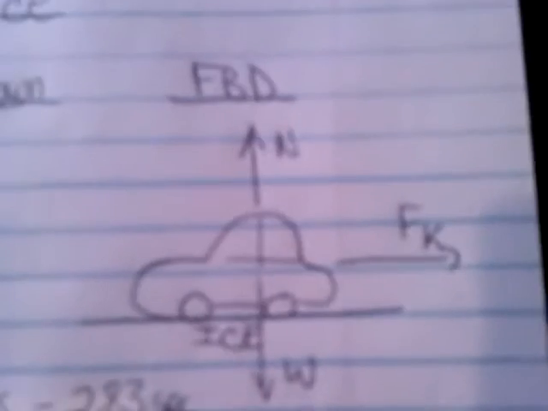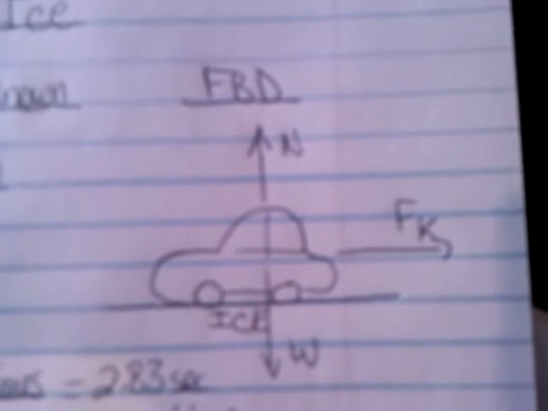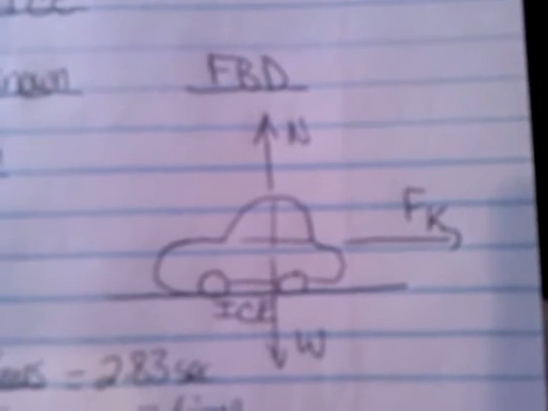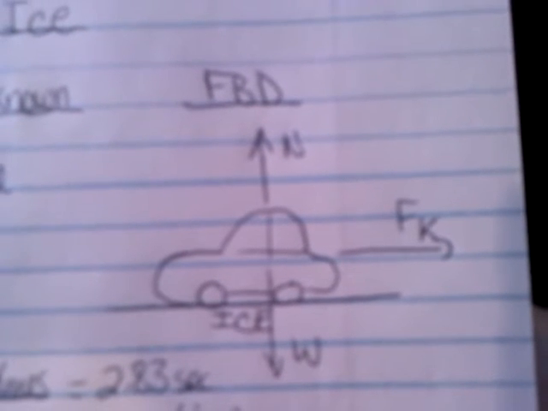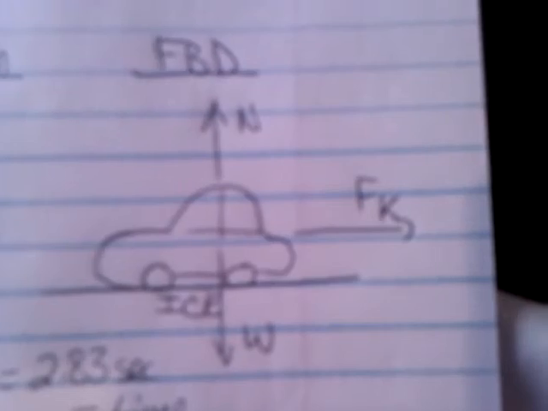Our unknowns are the same: the acceleration, the time, the initial velocity, and the coefficient of friction. I again drew a free body diagram, and the forces acting on the car are the same as on the man: the normal force, the weight force, and the kinetic friction.